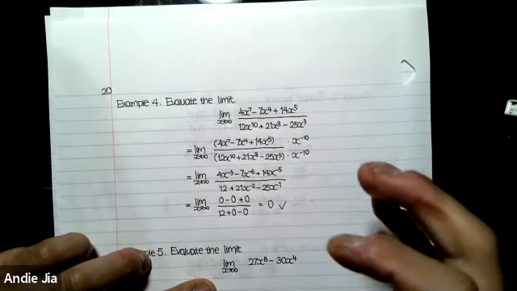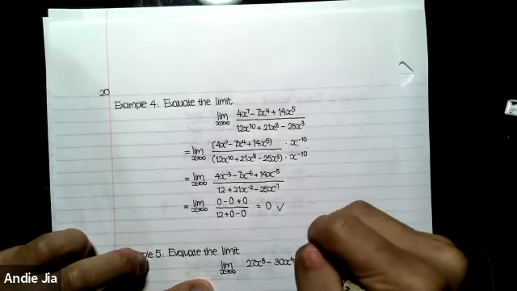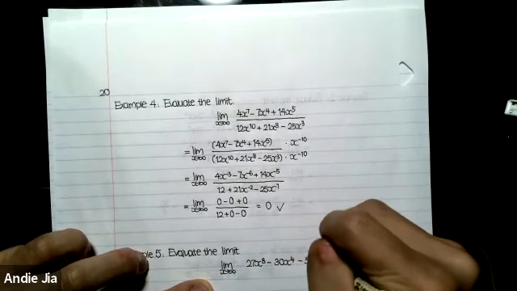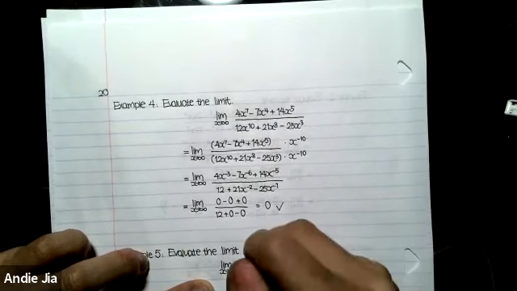The numerator has x to the 4th and minus 52x to the 13th.